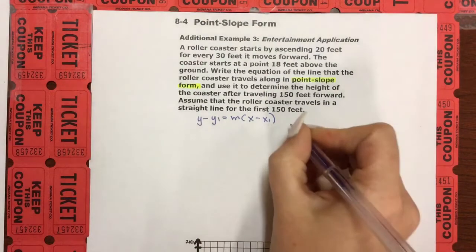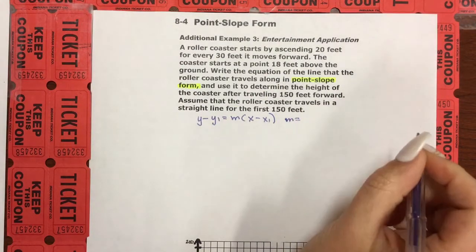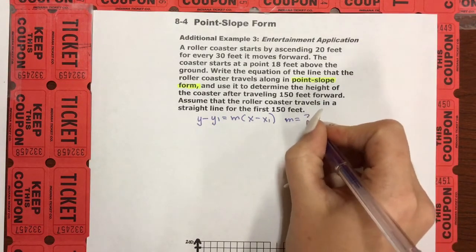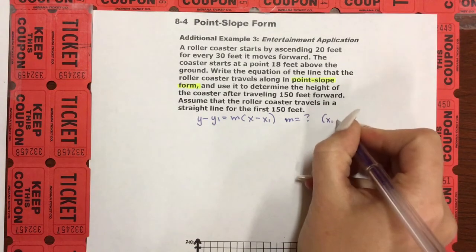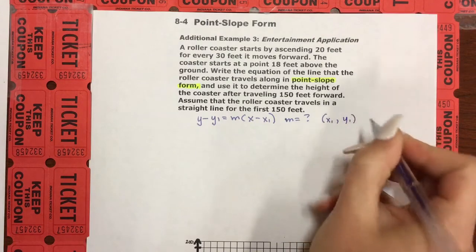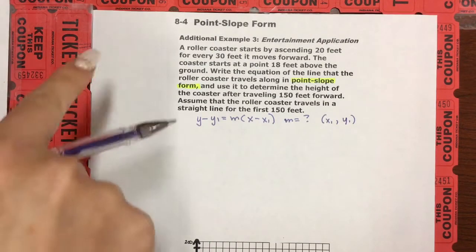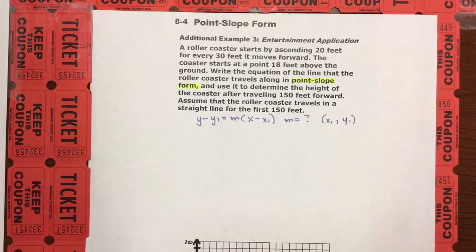Okay, now for this formula, we need to know two things. We need to know what the slope is, and we need to know a point, x1, y1. Okay. Now, let's reread this and look for that key information.